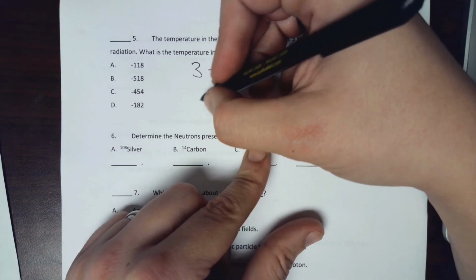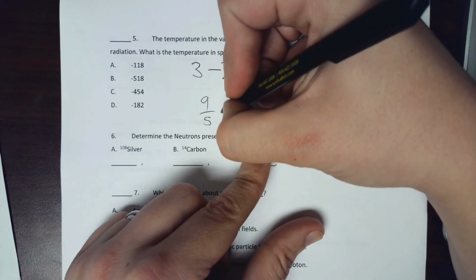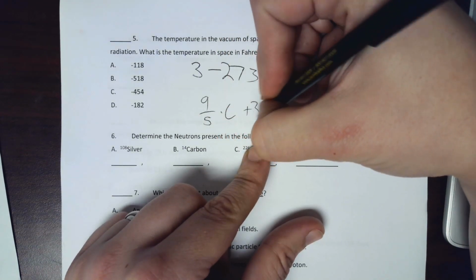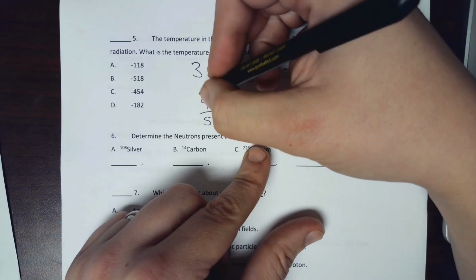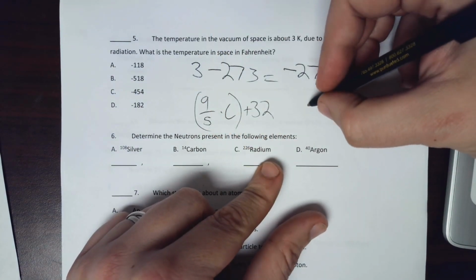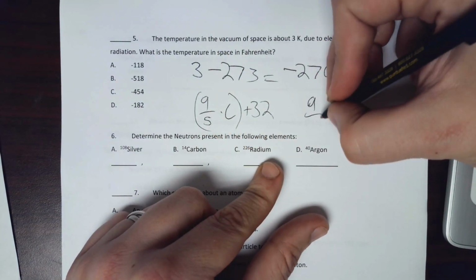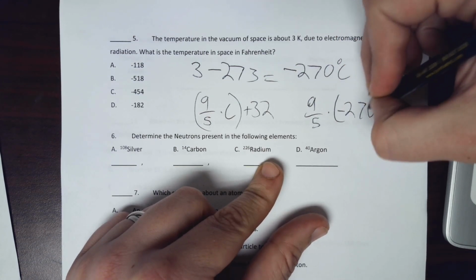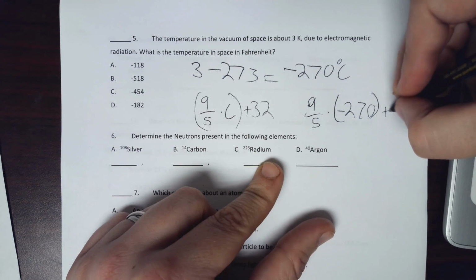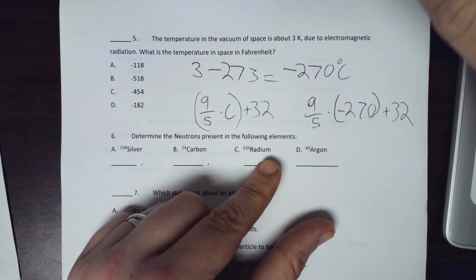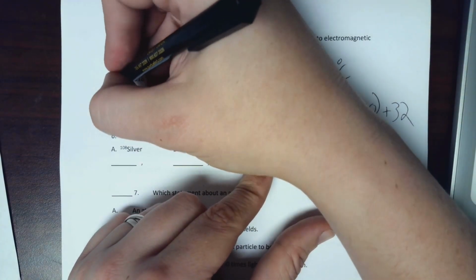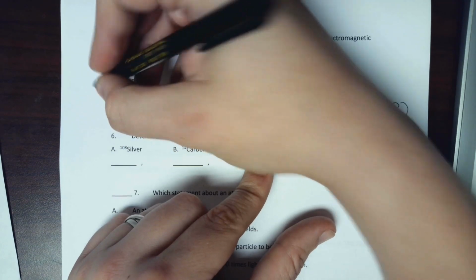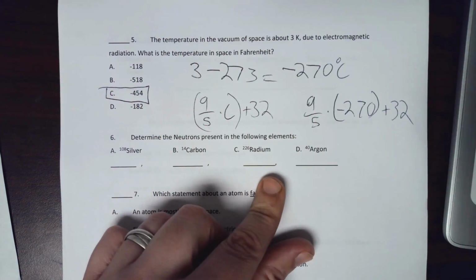You're going to take 9 over 5 times Celsius plus 32. So you take 9 over 5 times a negative 270, and then you take that answer and you add 32 onto that, so you get an answer that should be negative 454.